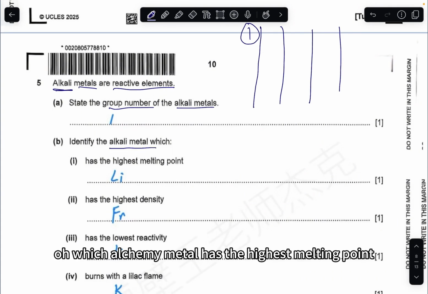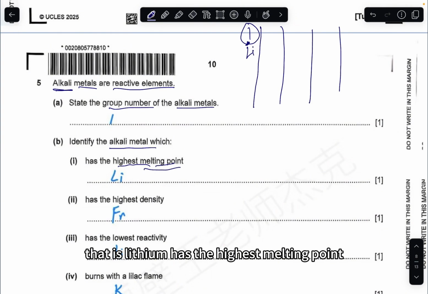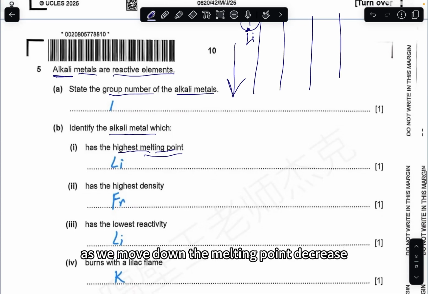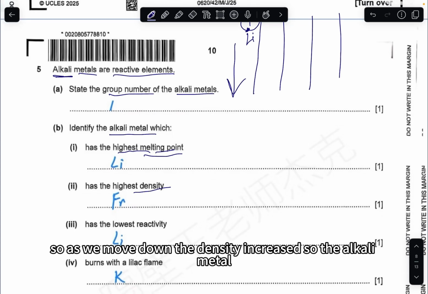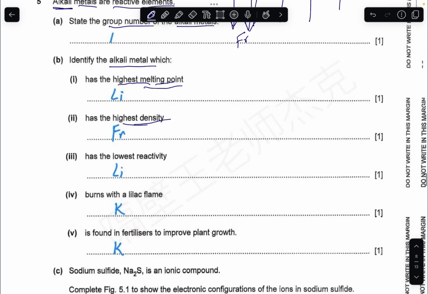Which alkali metal has the highest melting point? The one that is on the top, lithium, has the highest melting point. As we move down, the melting point decreases. Which has the highest density? As we move down, the density increases. So the alkali metal which is at the bottom is Fr, and the density of Fr is the highest.